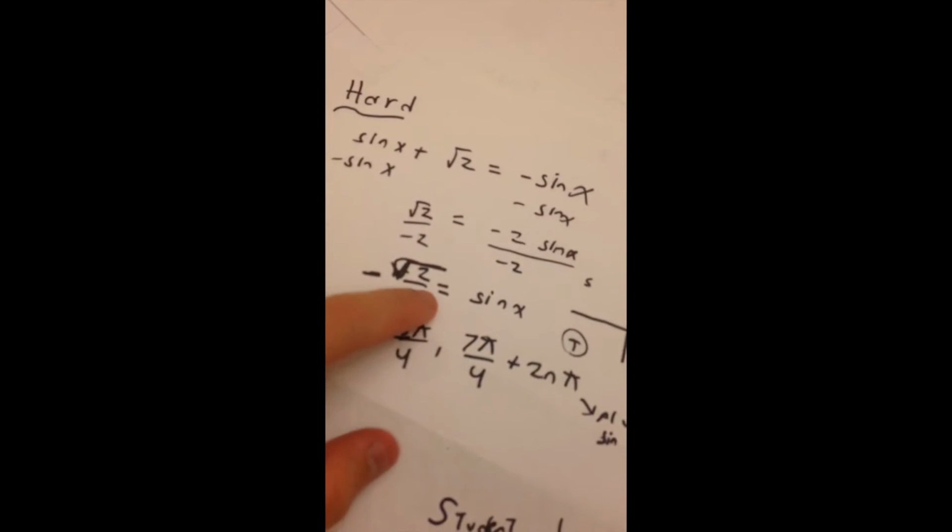I'm pretty sure you guys recognize radical 2 over 2 as one of the points that we've seen before. So let's see where it is in the unit circle. We're gonna see that it's right here, right here, right here, and right here. But it's a sin, so it's a y, and it's negative.